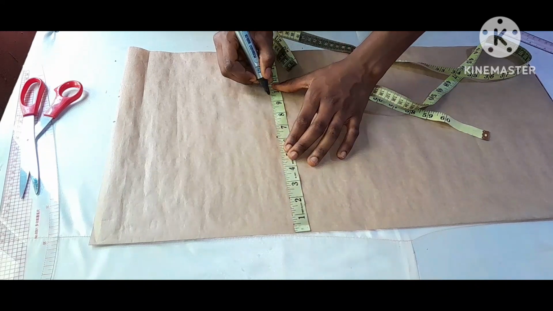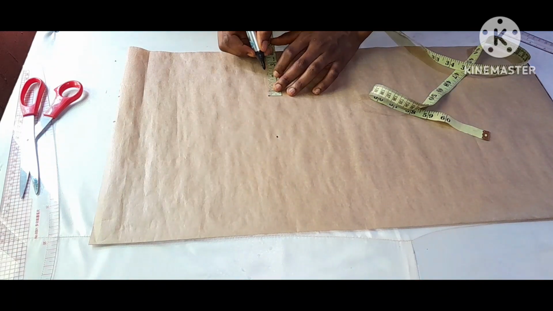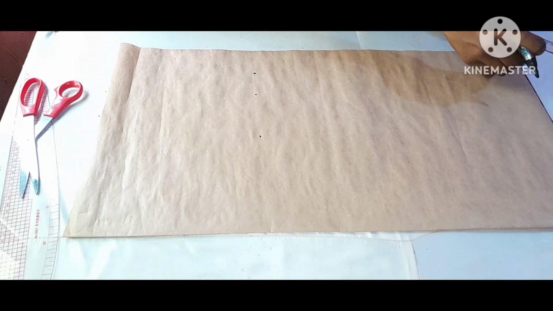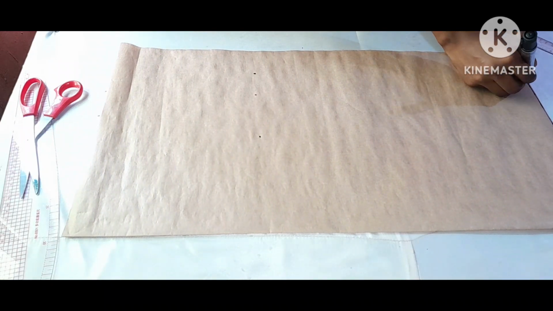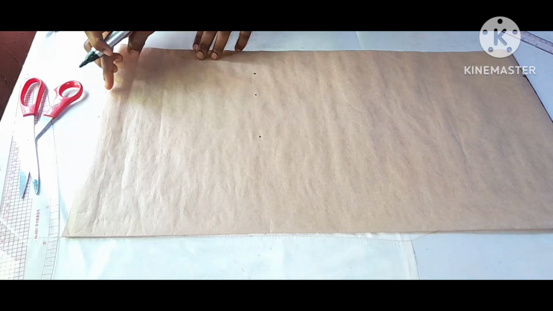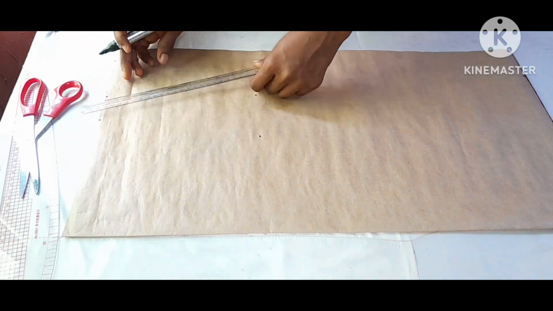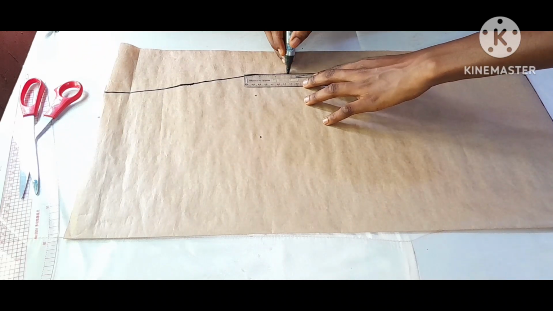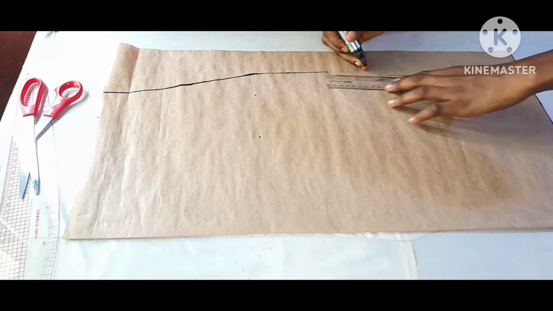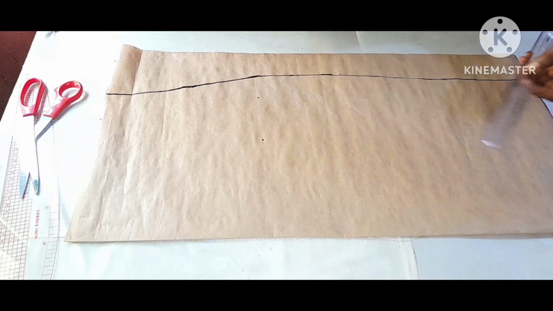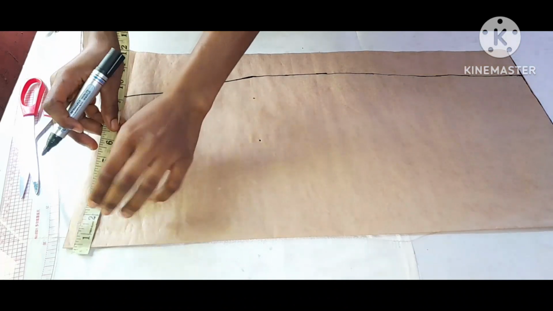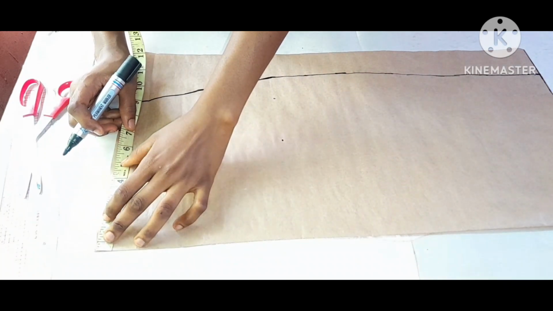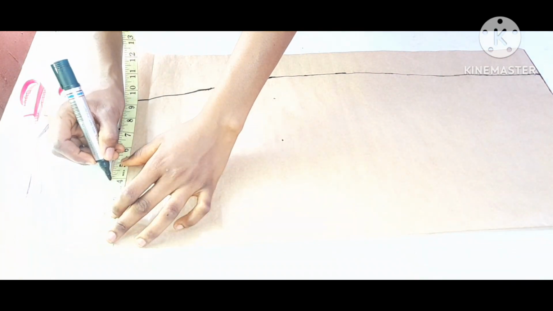Then the next thing here is to subtract 2.5 inches from the lower part of my skirt. From the down part of my skirt, I subtracted 2.5 inches and connected the 3 points together. For my darts, my nipple to nipple measurement is 8 inches divided by 2 will give me 4 inches.